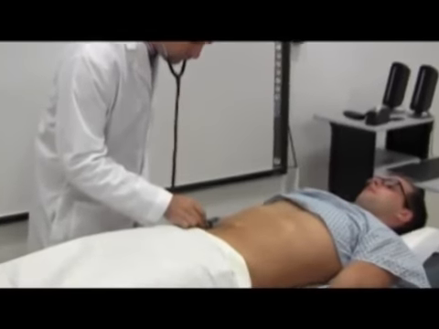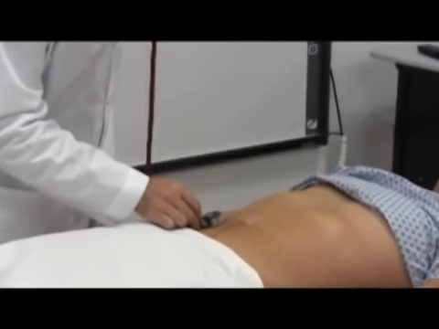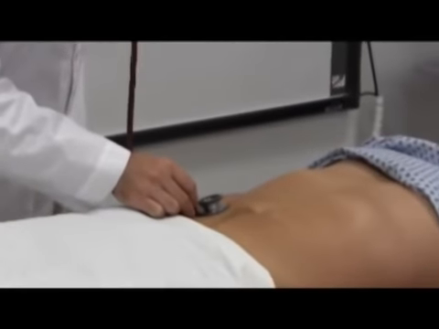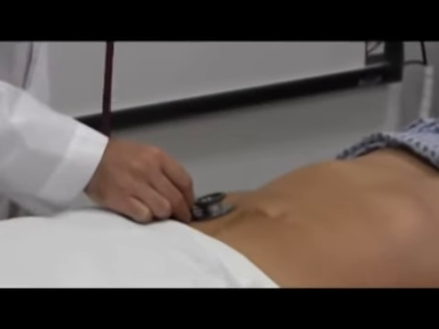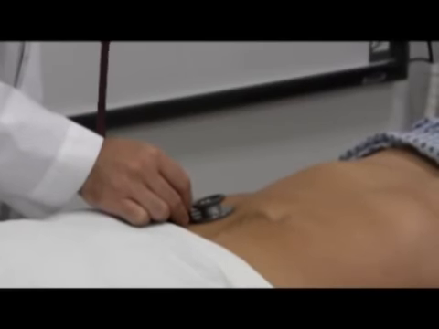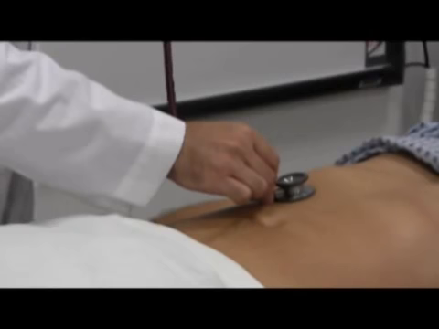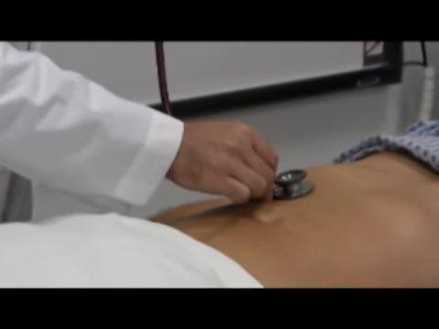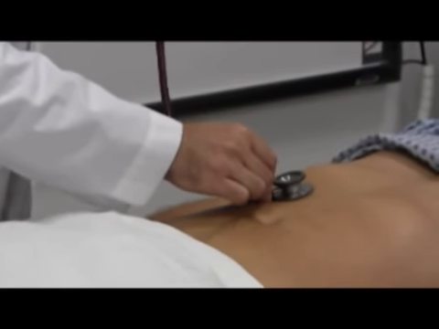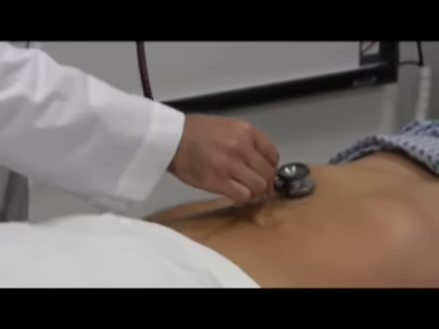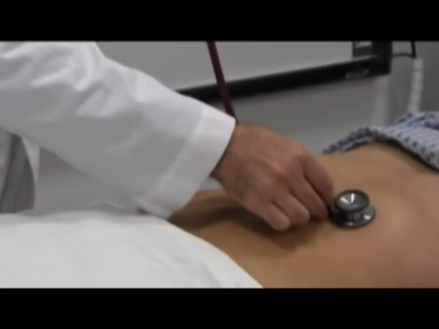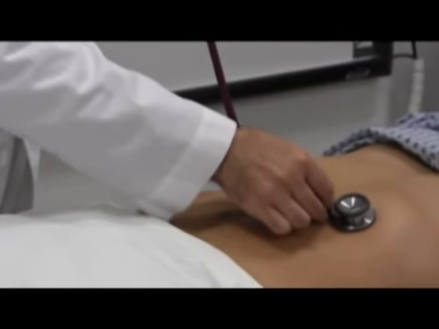Place the diaphragm of your stethoscope gently on the abdomen. Listen for bowel sounds and note their pitch and frequency. You should listen for at least 10 to 15 seconds. Listening in one spot is usually sufficient. If you do not hear any bowel sounds, you should check in other areas.